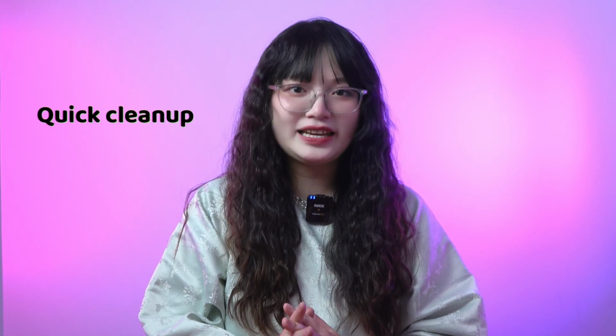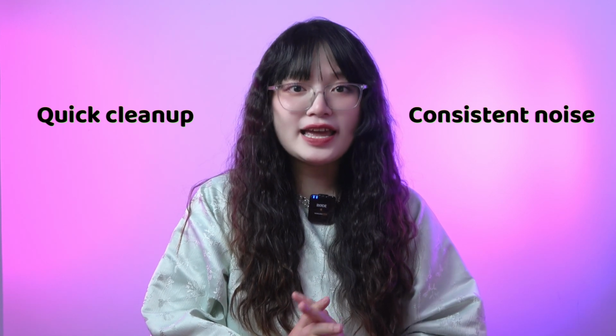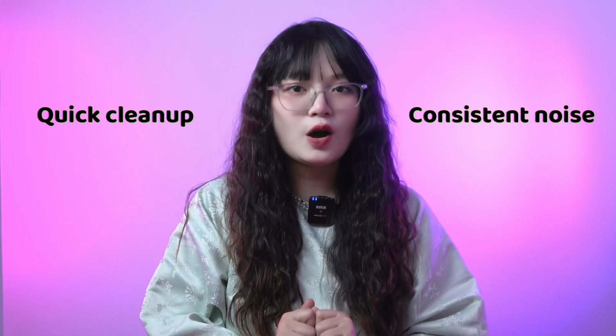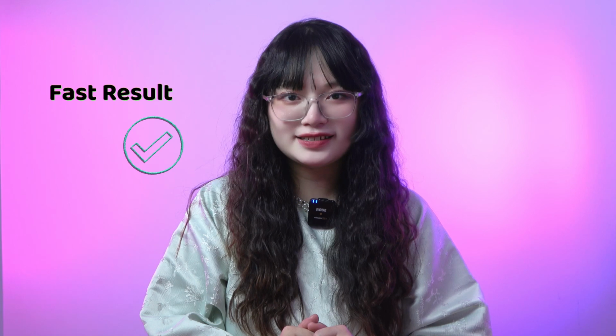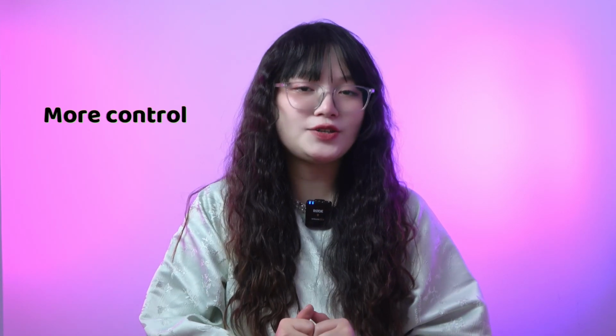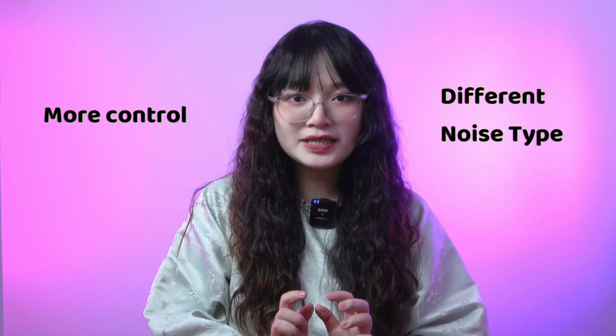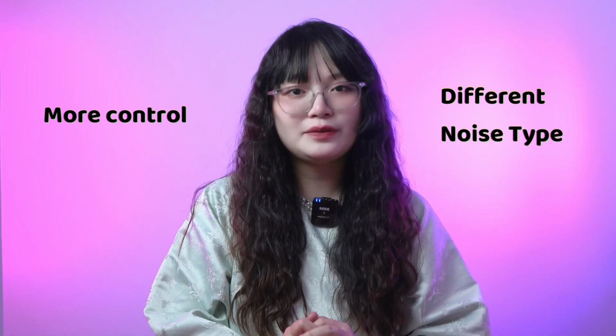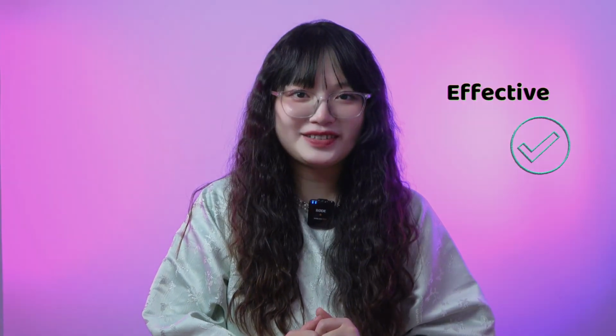So, the question is, which method should you choose? AI noise removal is fantastic for quick and easy cleanup of consistent background noise and is ideal for beginners or when you need fast results. Manual noise reduction offers more control and is better suited for removing specific types of noise or for achieving more precise results. It can require a bit more effort but can be very effective.